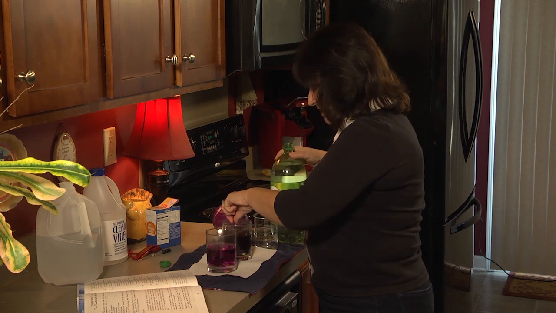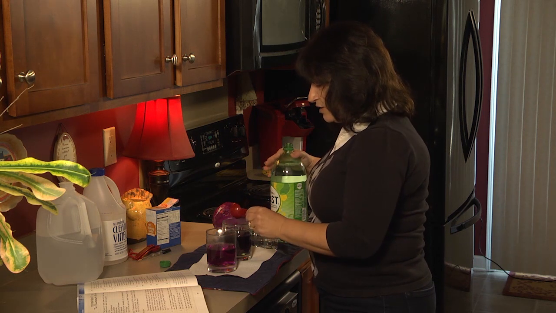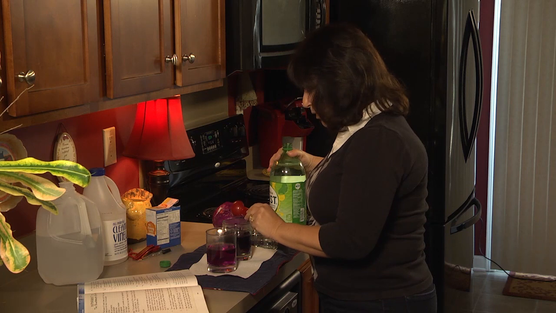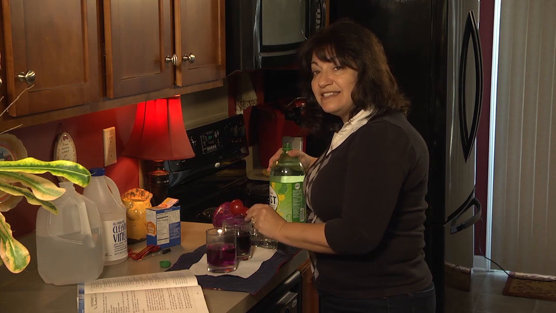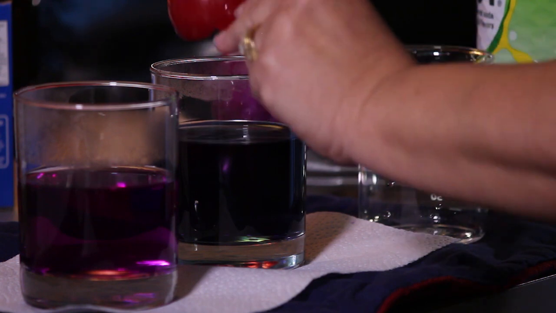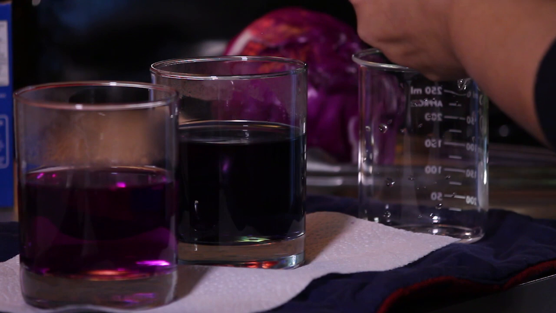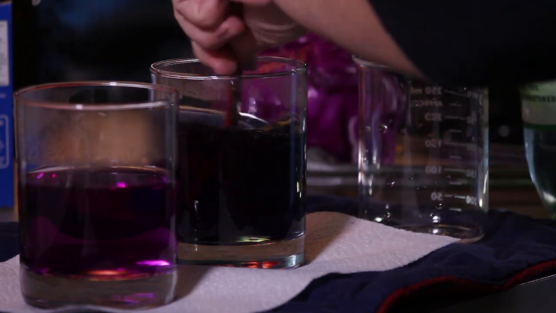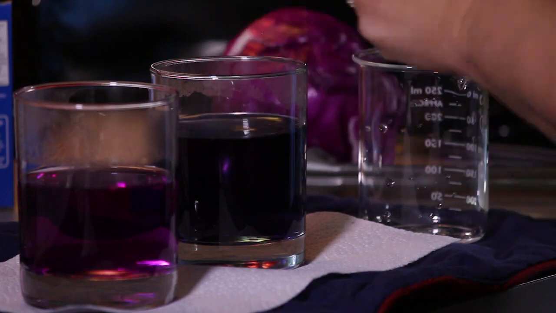Now, why am I doing this? What I'm doing is adding acid to this beaker. I had initially added base, which turned it green. We're going to keep adding 1 tablespoon at a time of the acid until the pH gets lower and lower and becomes neutral again. And how will we know that? We'll know that by the indicator solution that turns purple.